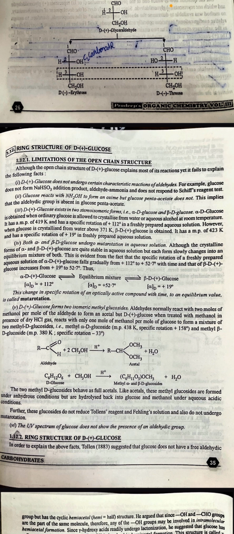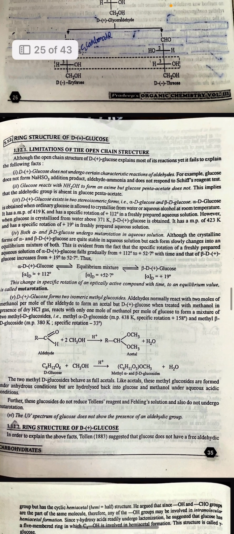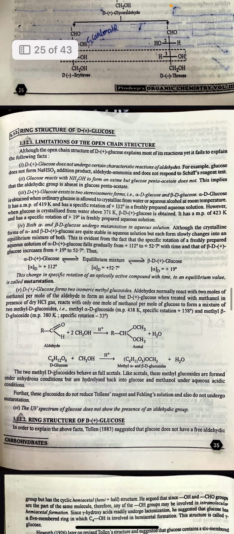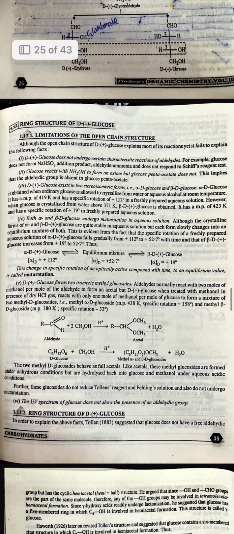D-plus glucose forms two isomeric methyl glucosides. Aldehydes normally react with 2 moles of methanol per mole of the aldehyde to form an acetal, but D-plus glucose when heated with methanol in the presence of dry HCl gas reacts with only 1 mole of methanol per mole of glucose and forms a mixture of two methyl D-glucosides. That is the methyl alpha-D-glucoside and methyl beta-D-glucoside, having the melting point 380 Kelvin and specific rotation minus 33 degrees.